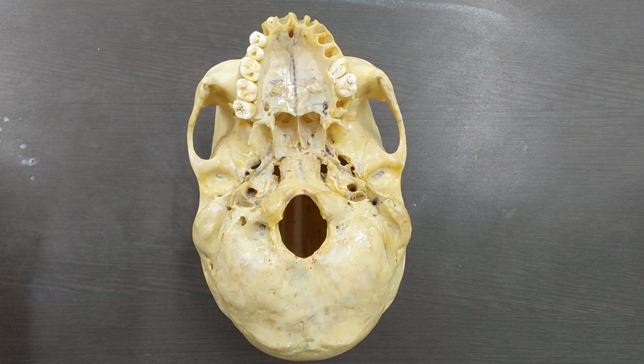Today we're going to learn the Norma Basalis. Observation of the cranium from the inferior aspect is called Norma Basalis. Let's see the boundaries of Norma Basalis.